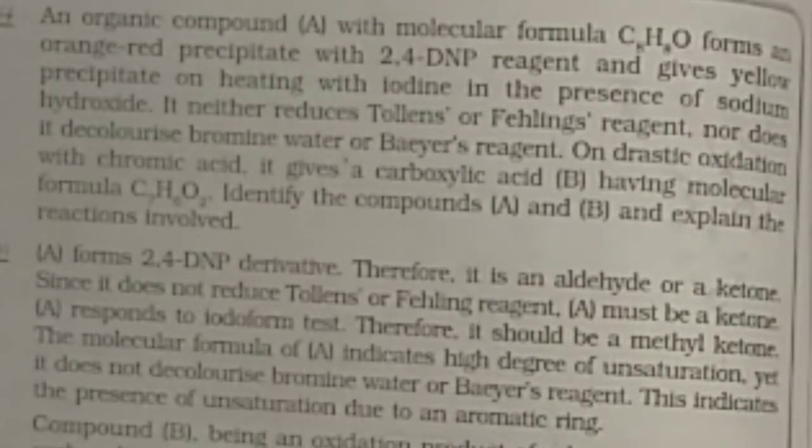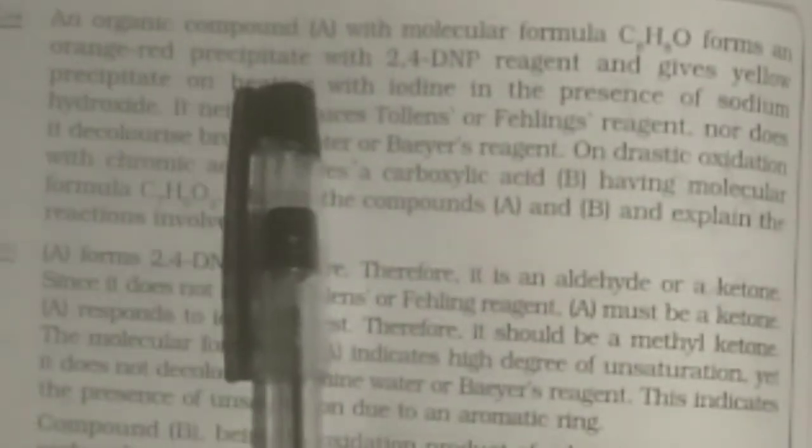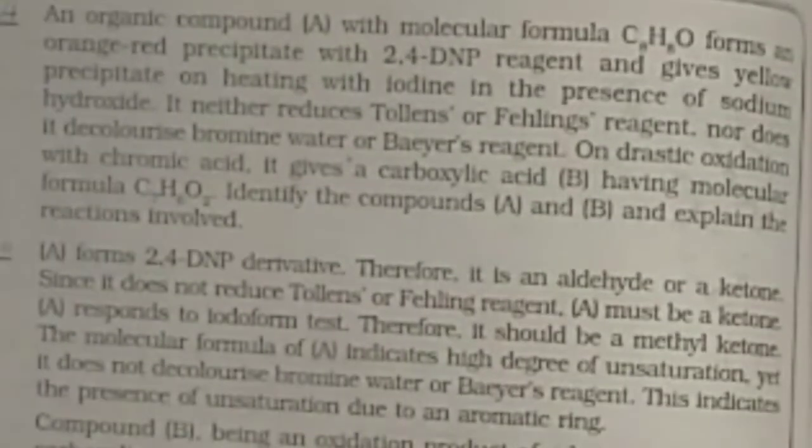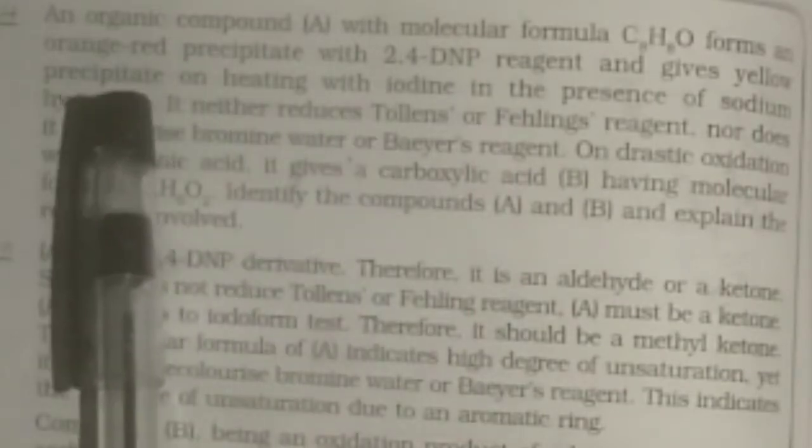or otherwise 2,4-dinitrophenylhydrazine. The 2,4-dinitrophenylhydrazine test is used to identify the carbonyl group present in aldehydes or ketones. The carbonyl group reacts with the 2,4-DNP to form an orange red precipitate. So if a compound gives the 2,4-DNP test, it is an aldehyde or ketone. From this sentence we can identify that it is an aldehyde or ketone. That is the reason it gave an orange red precipitate with a 2,4-DNP reagent.